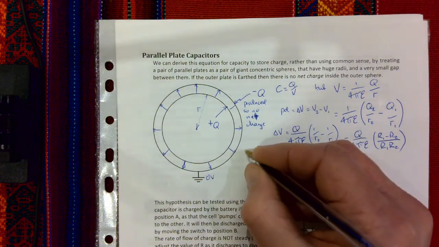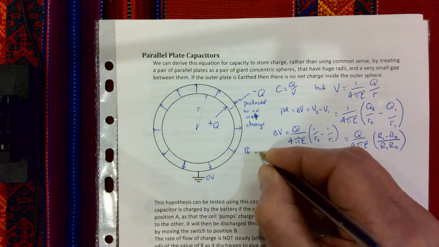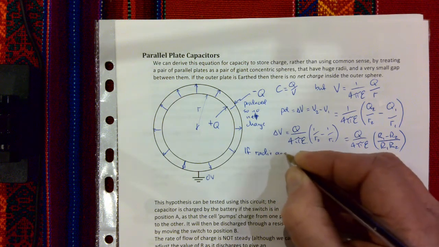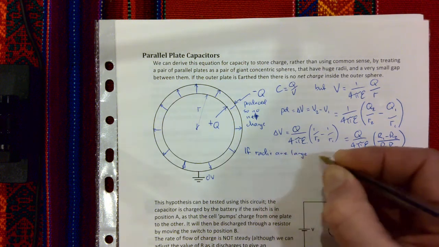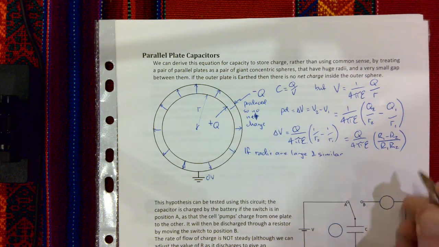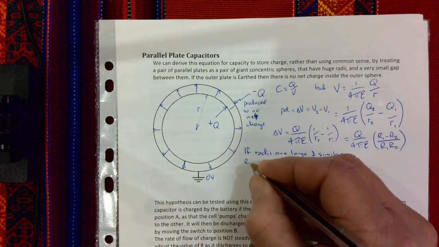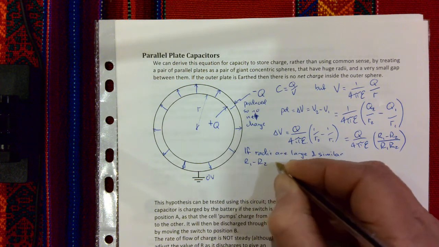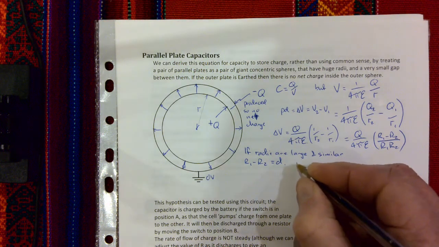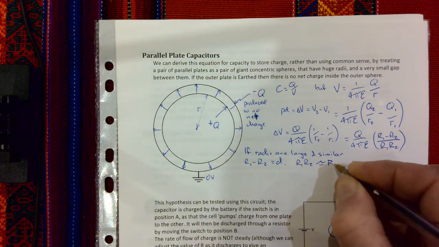However, and this is the big bit, if the radii are large and similar, so not the same, but very similar, then R1 minus R2 is equal to the distance between them, and R1 R2 approximately equals R squared.